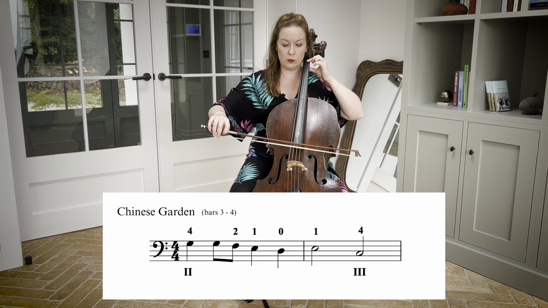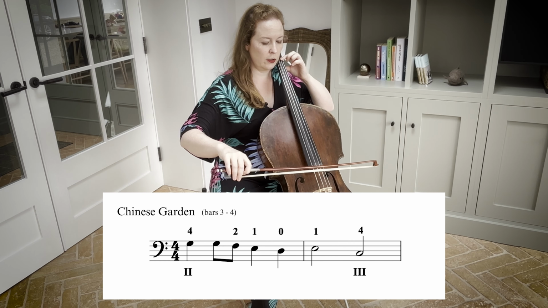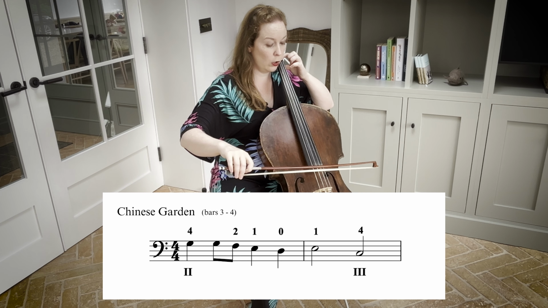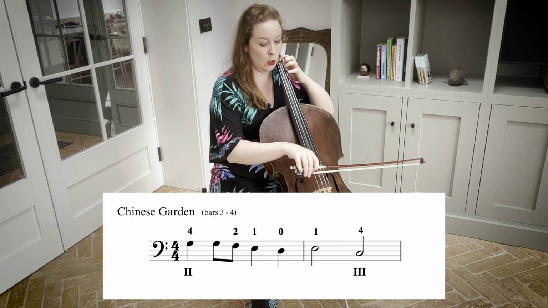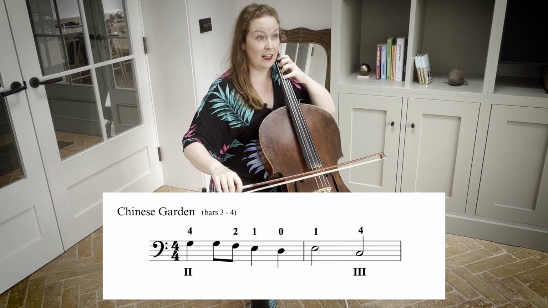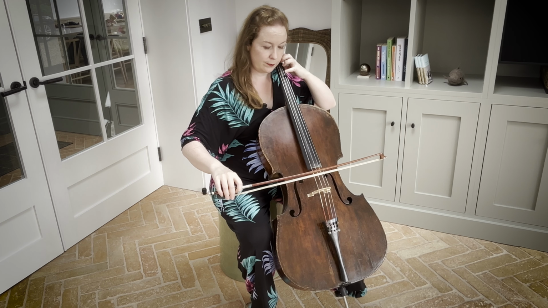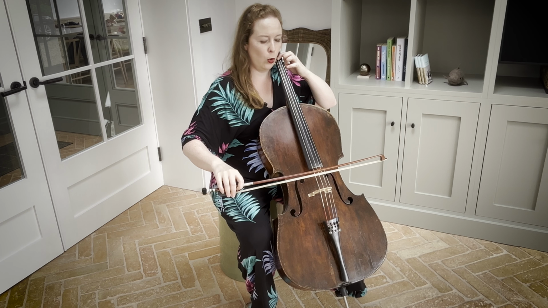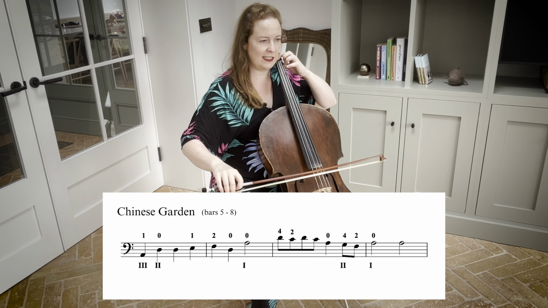Now how do we use only half a bow for a minim? Because at the beginning we used a full bow. So here I'm going to use just half the bow, but I'm going to go at half the speed. So 1, 2, 1, 2. Now I'm back at my halfway point. I may not use the whole half of the bow for the crotchets, but let's see.